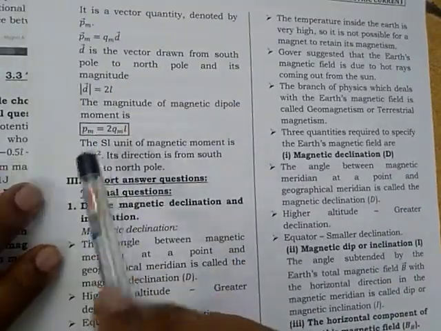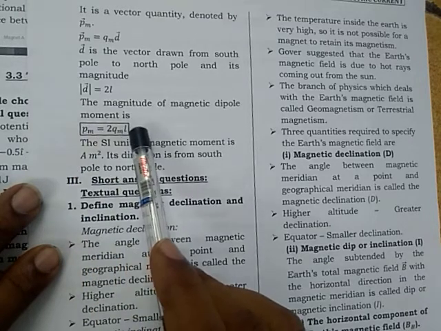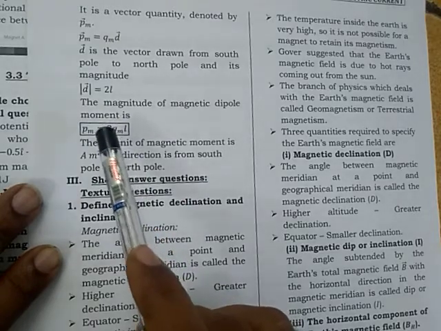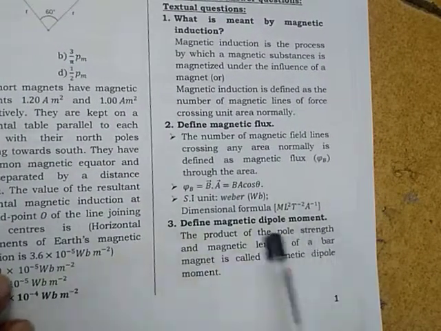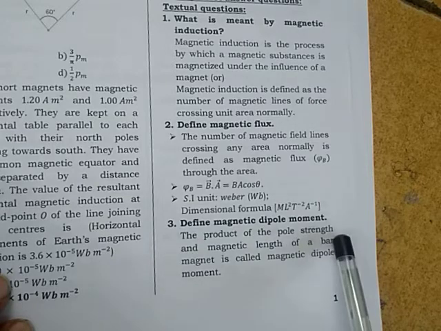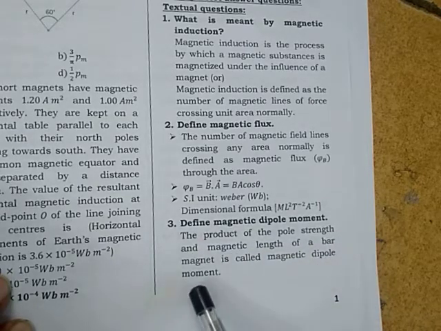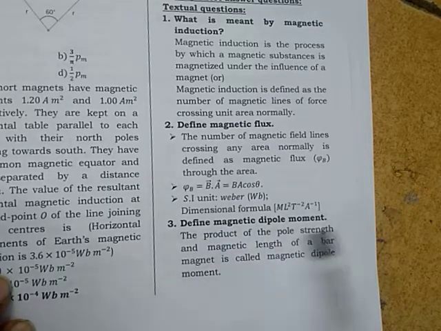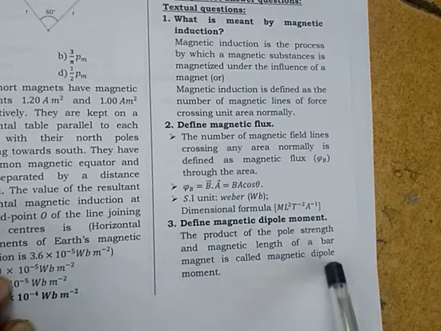To answer the question you have to know this relation, Pm is equal to Qm into 2L. Qm is the pole strength of the magnet and 2L is the distance between the two poles. The product of pole strength and the magnetic length of the bar magnet is called magnetic dipole moment. Product means multiplication of pole strength, that is Qm, and magnetic length, that is 2L, and that is known as magnetic dipole moment.